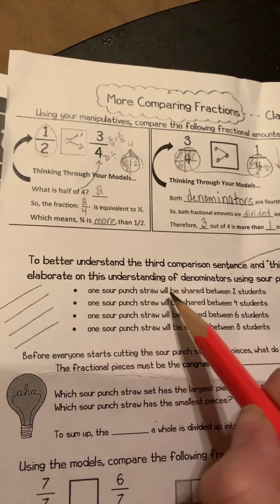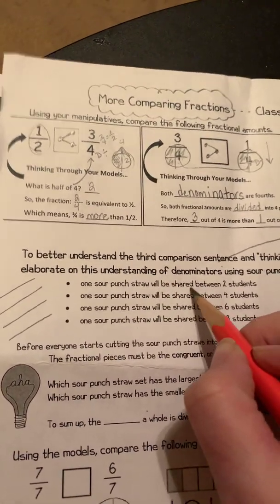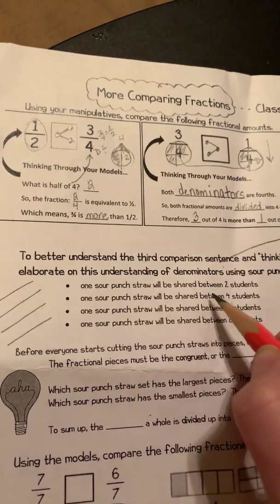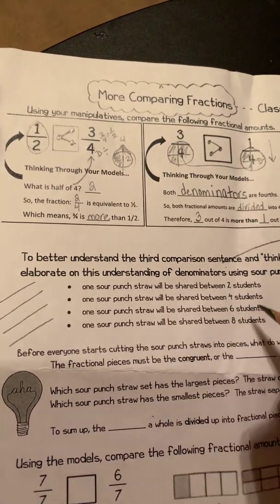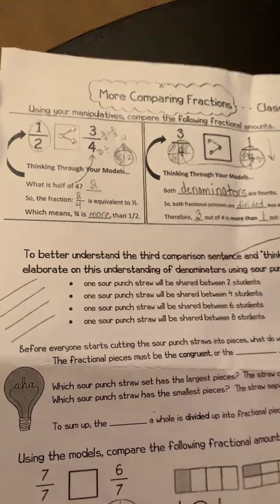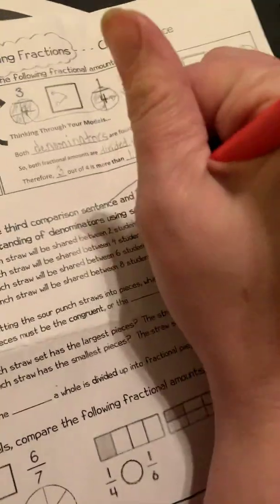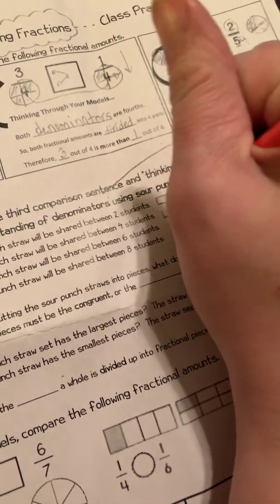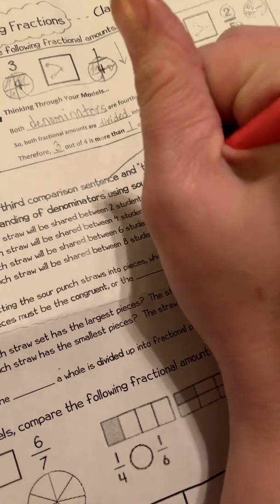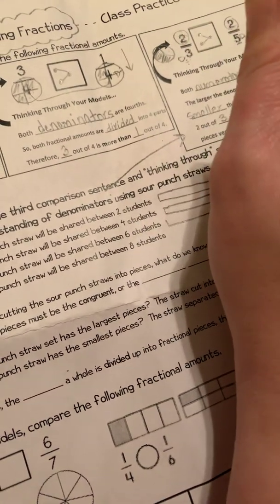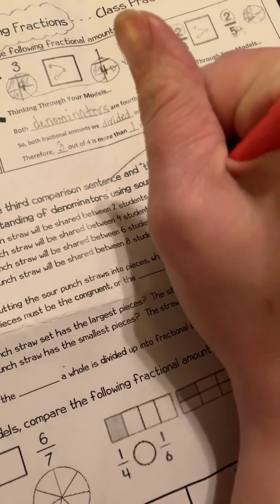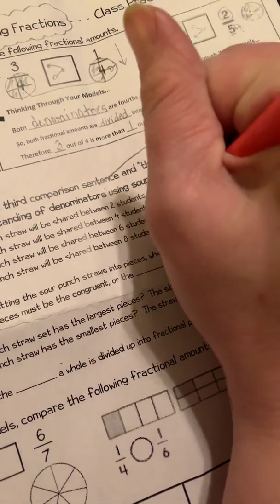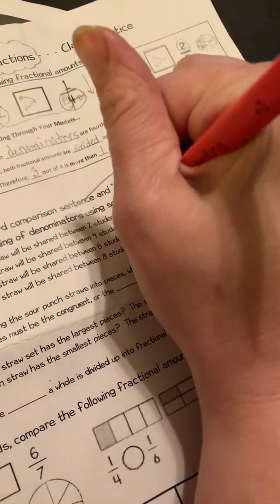One Sour Punch straw will be shared between 2. One will be shared between 4. One will be shared between 6, and one will be shared between 8. I want all students to go ahead and draw 4 rectangles. What do you think the rectangles are going to represent? The Sour Punch straws. Why do you think it's important that we make them the same size and same shape? Why do they need to be congruent? Well, that would be because in fractions, to be fair, they need to be same size, same shape, congruent.